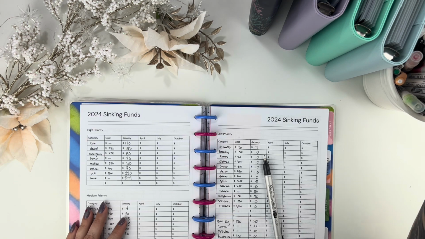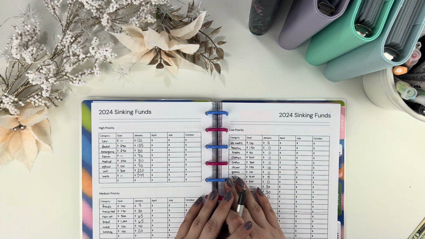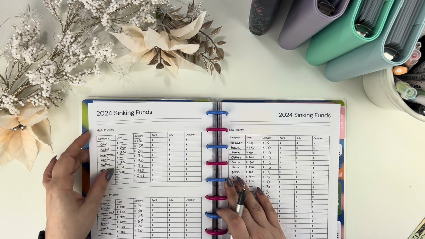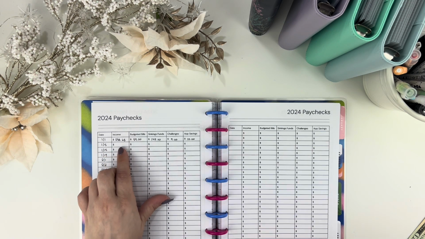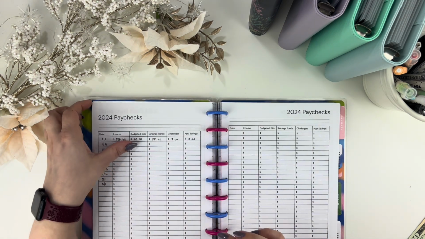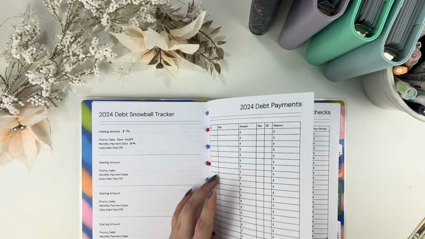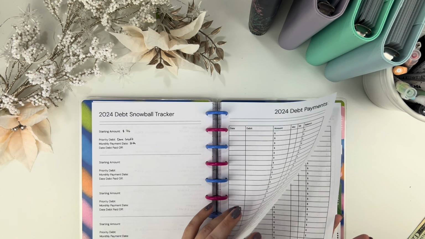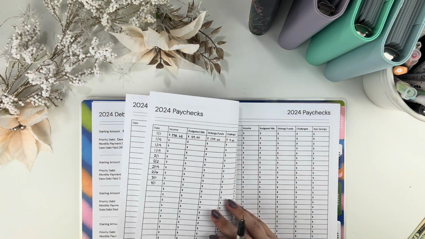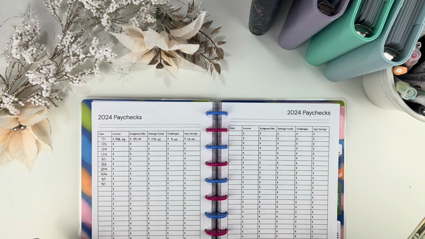I get to put those markers away now. On our sinking fund categories for January. And then off camera, I'm going to go ahead and add up and fill out all of these areas. In the next video, I'll show you guys what those look like. I just forgot to get that done before this video, unfortunately. And I also want to put in my debt payments so that I can just watch all the numbers go up and down. And yeah, it's pretty exciting for me.